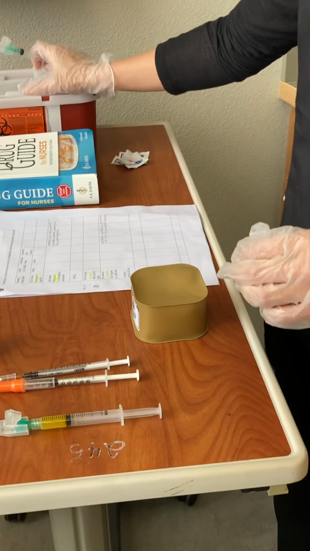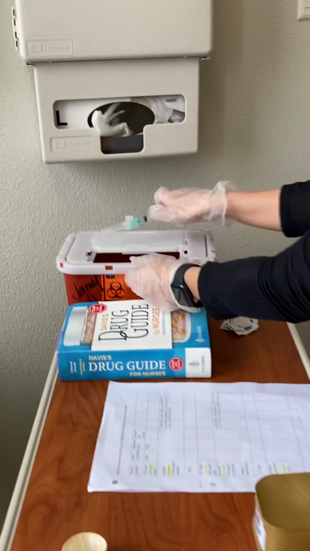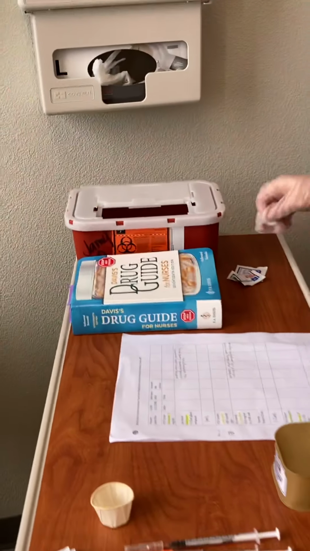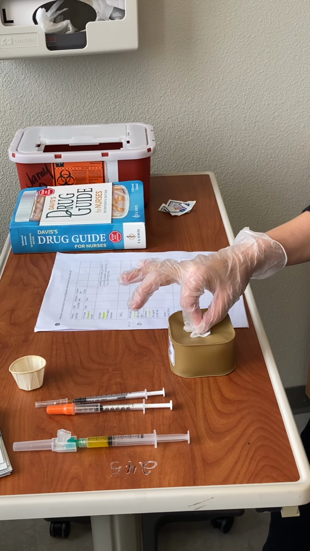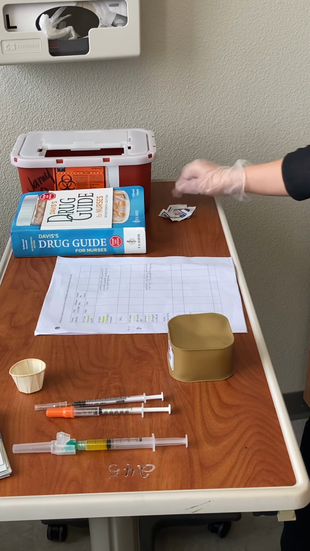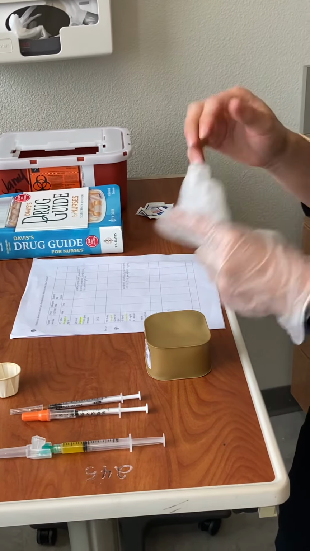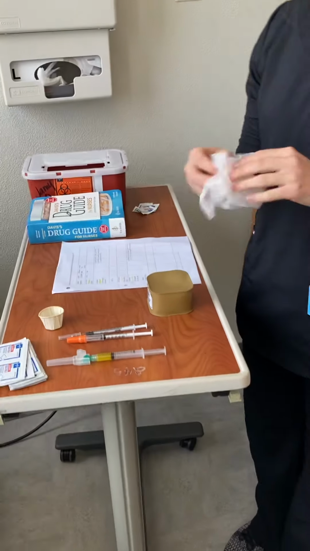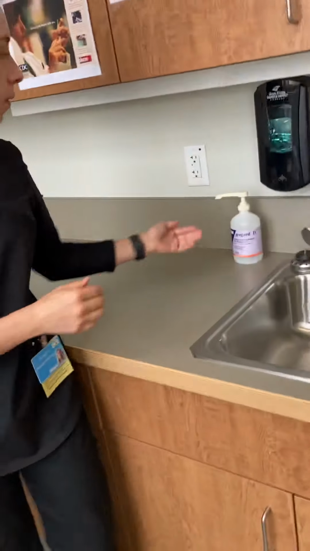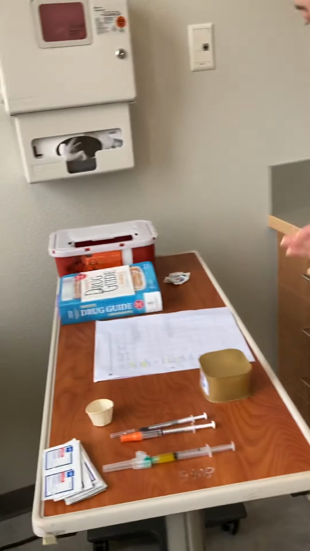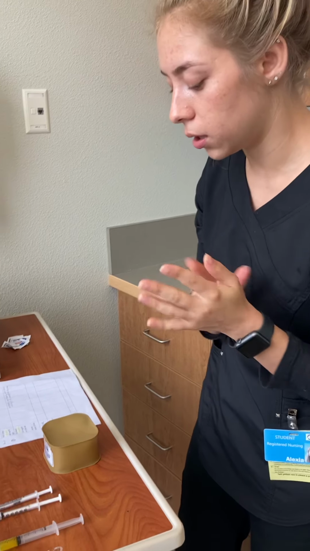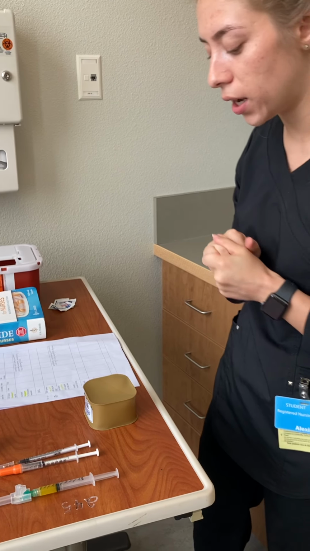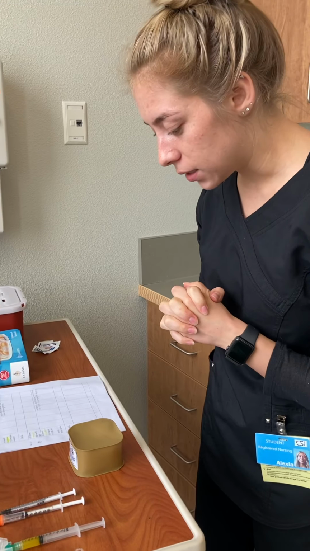Place into the sharps container. I'm going to take a cotton ball and wipe up any minimal bleeding. I'm going to remove my gloves. Wash my hands. I'm going to inspect the injection site after administration, looking for any lumps, lesions, wounds, inflammation, redness. None of that is apparent.